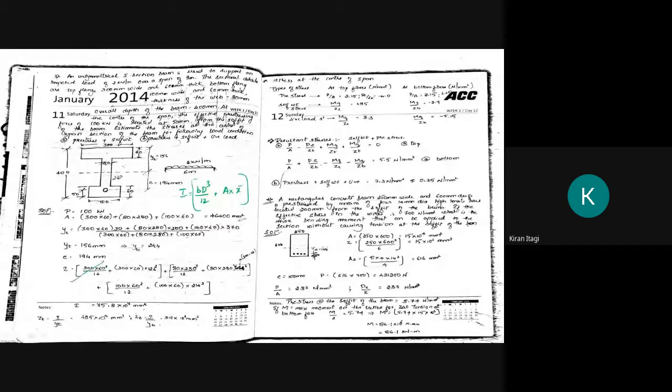So for the top flange and web, I will explain this quickly. The formula we have is I equals BD cube upon 12 plus A into y bar squared. Now B is 300 and depth is 60. Correct? The area is 300 by 60. Now 126, how have we got this 126?